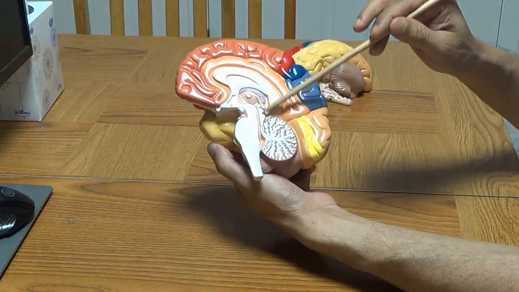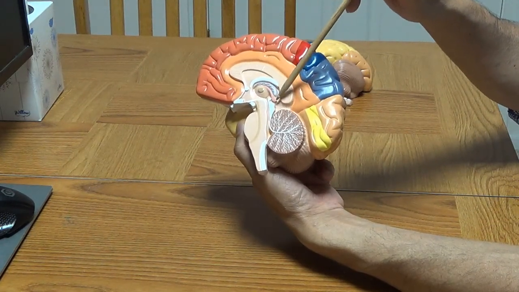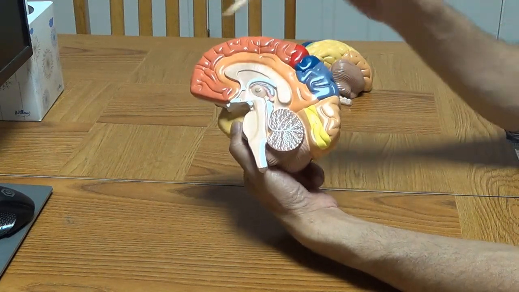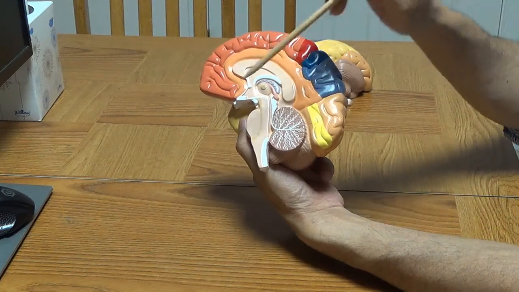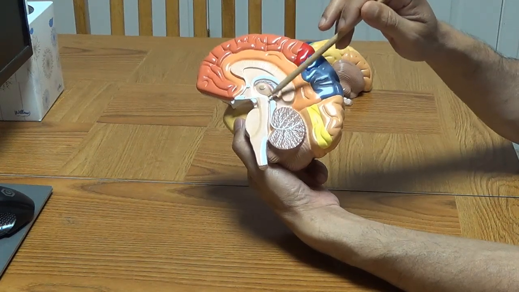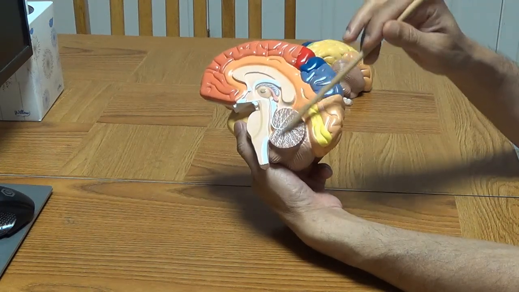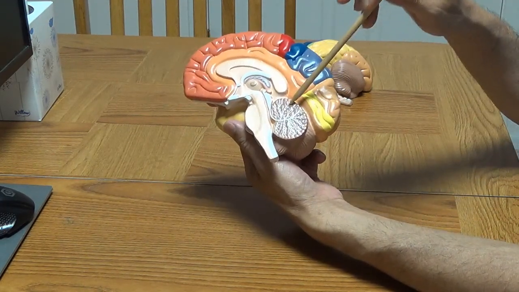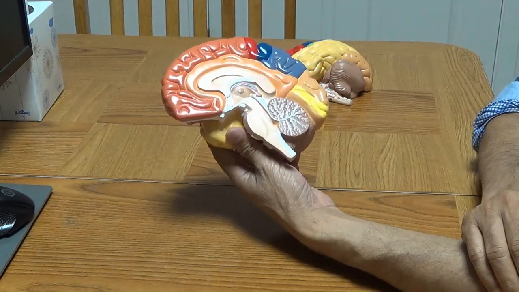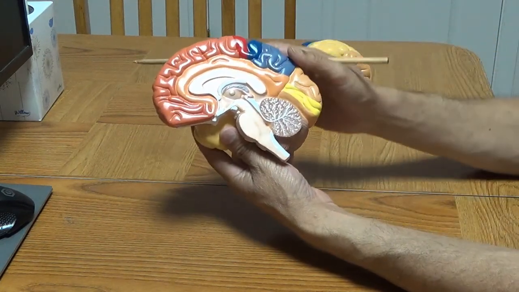In the back of the midbrain, you have superior colliculi and inferior colliculi. Superior colliculi are for the processing of visual signal, sight, and inferior colliculi are for the sound, auditory function. And all four together are called corpora quadrigemina. Okay, this is inside the cerebellum, and tree-like structures are called arbor vitae. And cerebellum is responsible mainly for the balance and equilibrium.